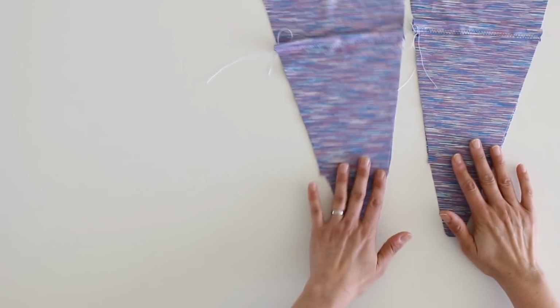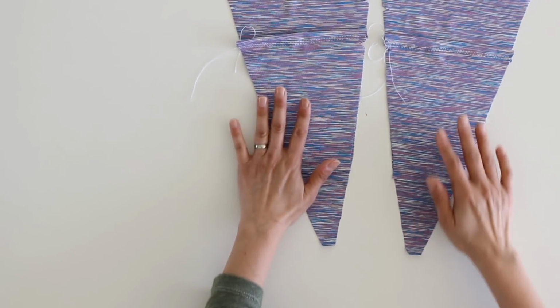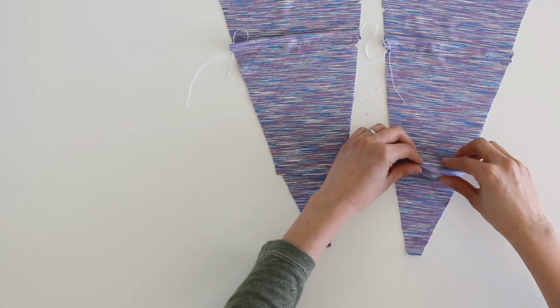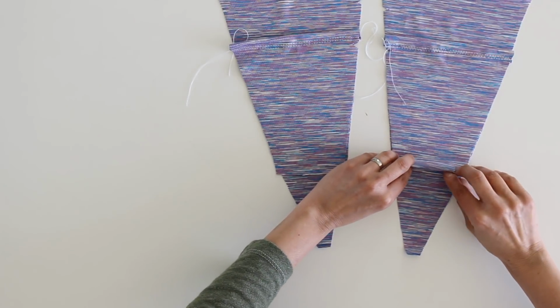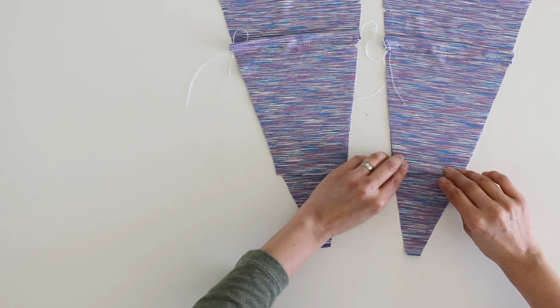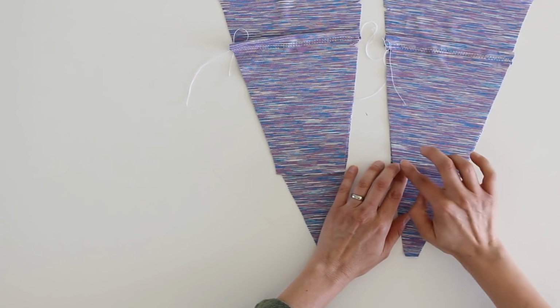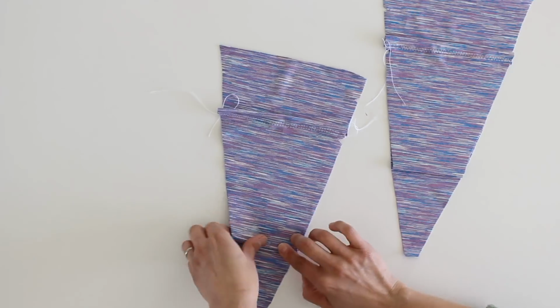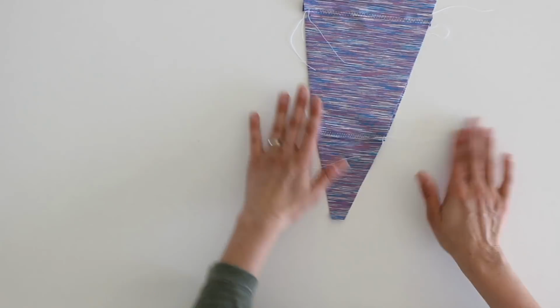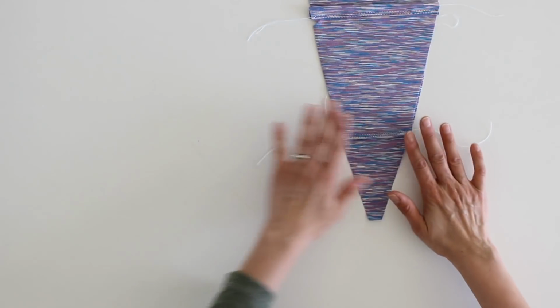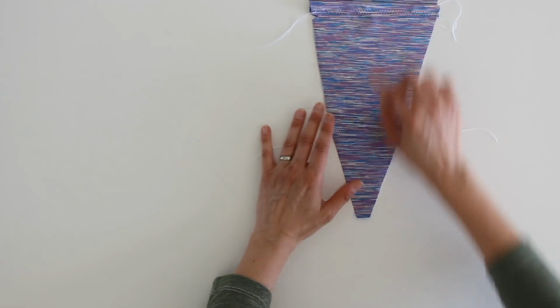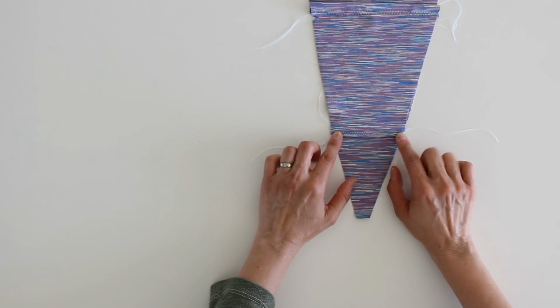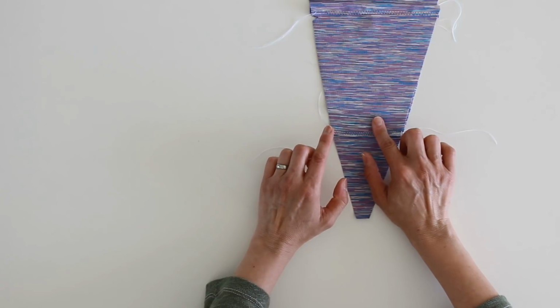And then I want to sew the bottoms of my pockets shut so that my phone doesn't slip right through. So I'm going to fold that under, and I'm going to stitch right across that bottom edge to close them up. Here is what my pocket looks like when it's hemmed on top and sewn together across the bottom. And now I'm ready to sew this piece to my front and back leg pieces.